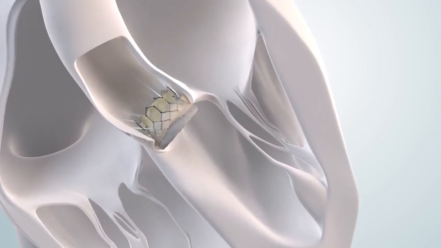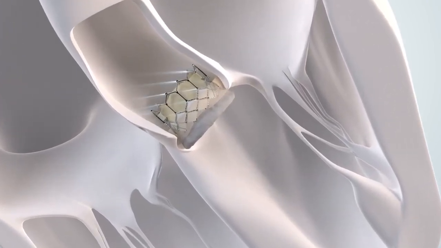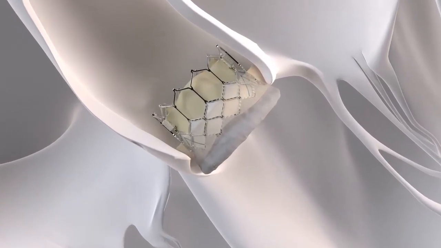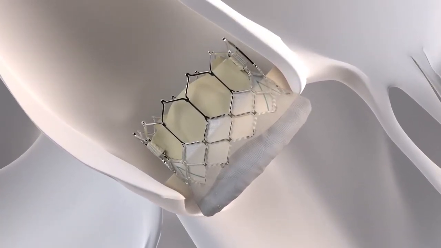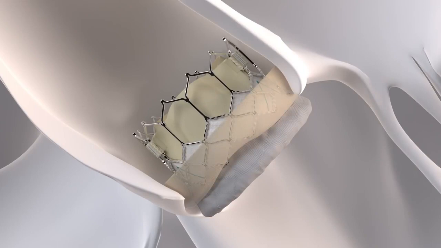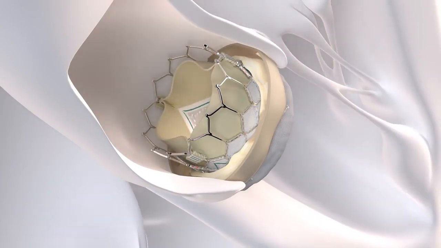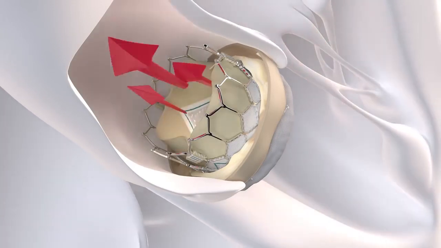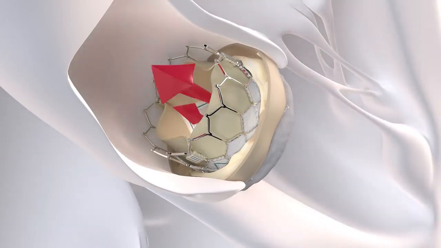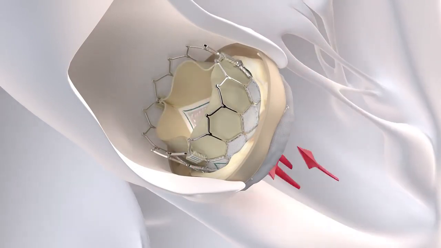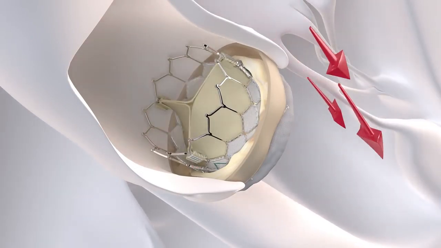The frame of the Edwards SAPIEN 3 transcatheter heart valve is strong and will use the calcified leaflets of your diseased valve to secure it in place. Once in place, the SAPIEN 3 valve begins functioning immediately, with the leaflets opening and closing to pump blood to the rest of your body. The most serious risks of the TAVR procedure are death, major stroke, major vascular complications, and life-threatening bleeding.